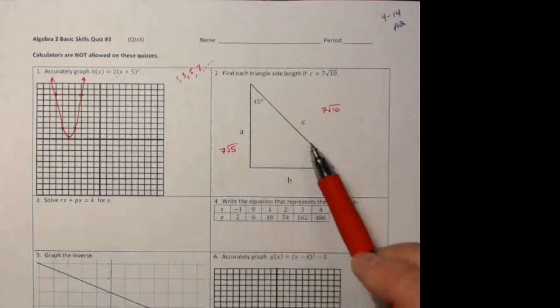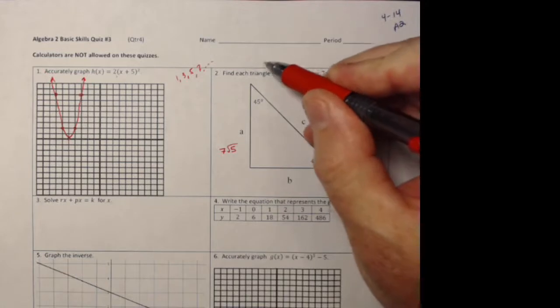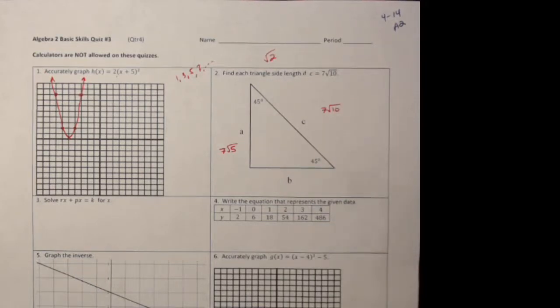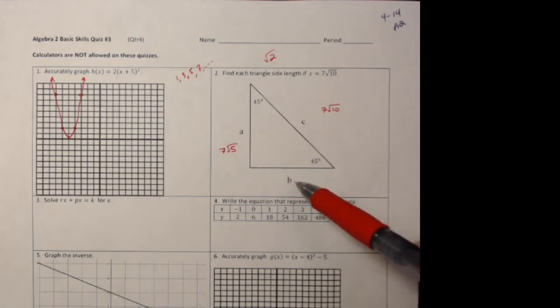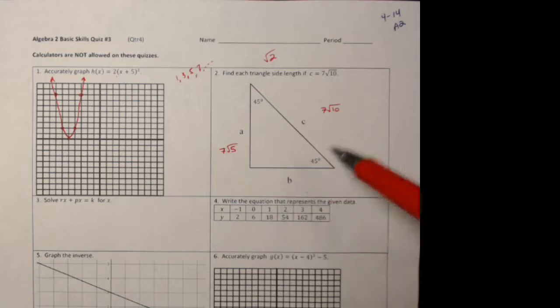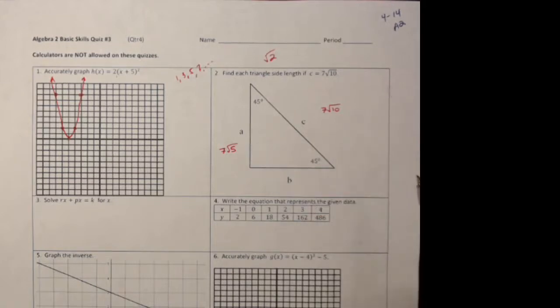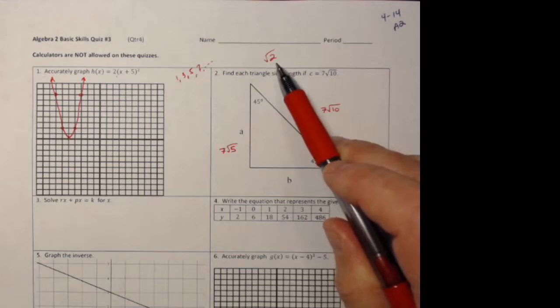On this next one, it's a 45, 45, 90, and so on a 45, 45, 90, the only value you have to remember is the square root of 2. That is, if you're using the shortcut. These two sides, because it comes from a square, are always going to be the same, okay? But radical 2 is the relationship between the hypotenuse and these sides. So if you're going for a bigger side, you're going to multiply by radical 2. If you're going for a smaller side, you're going to divide by radical 2.